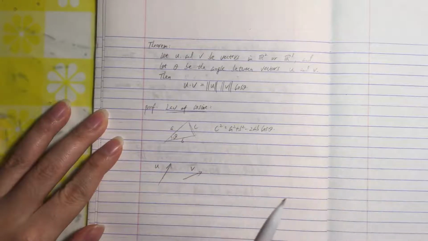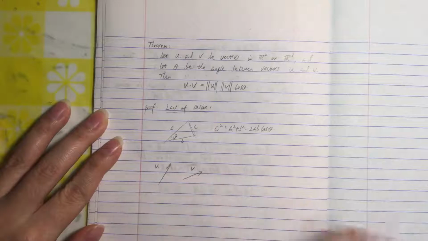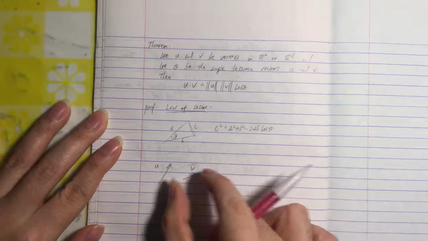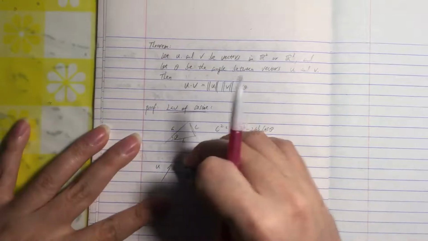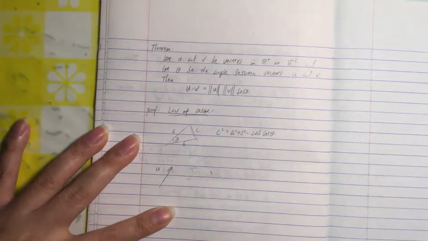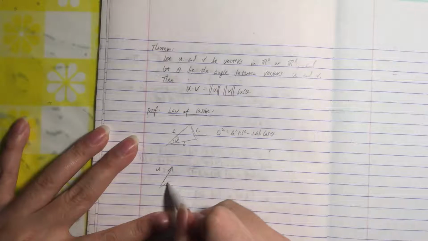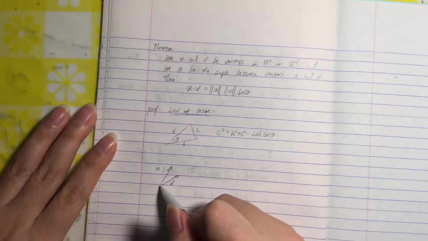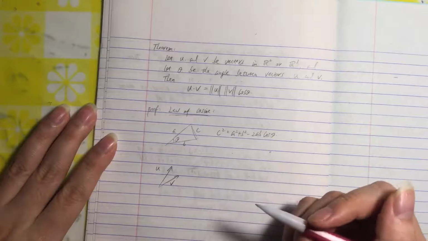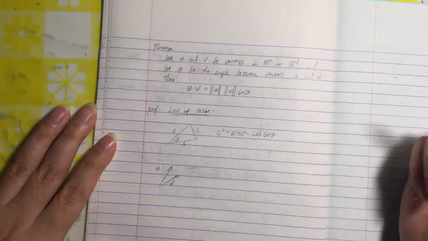So for vectors u and v, we shift their tails together. Next, try to form a triangle.